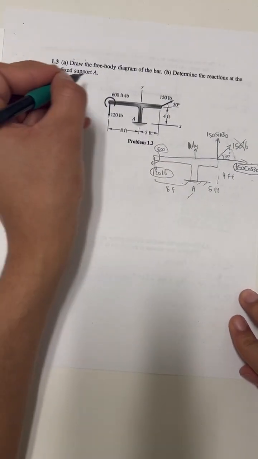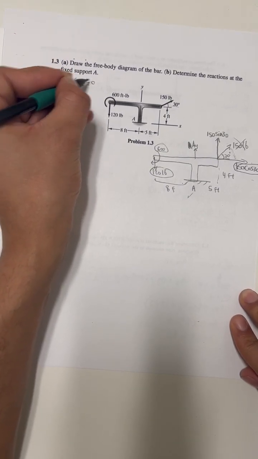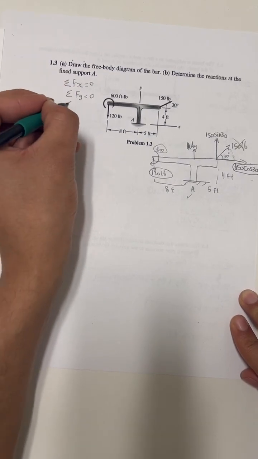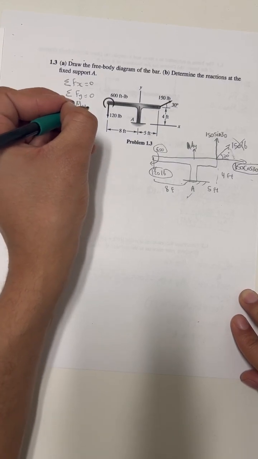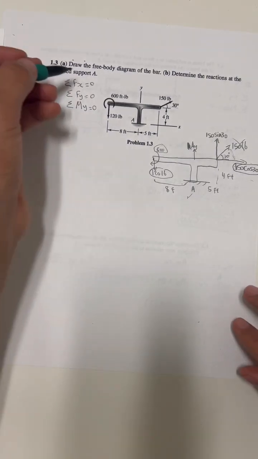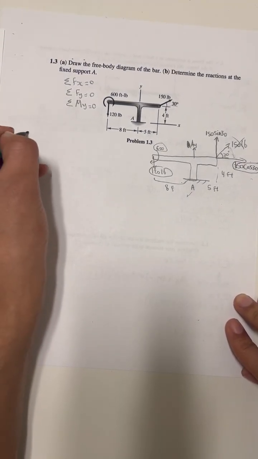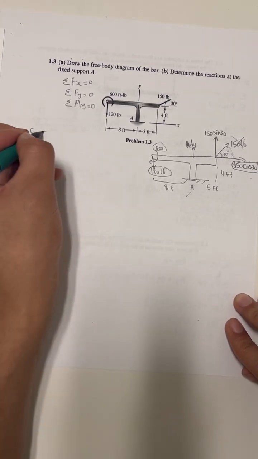Okay, as we mentioned last time, we have three equations we usually use in equilibrium: f of x, f of y, and moment. Let's start with f of x. So summation f of x equals 0.